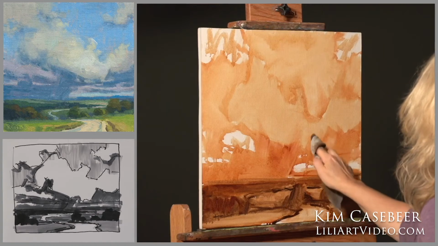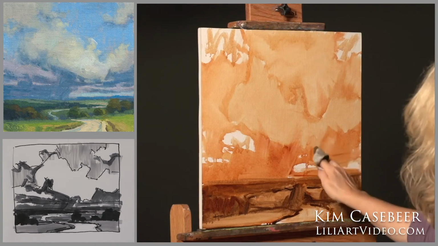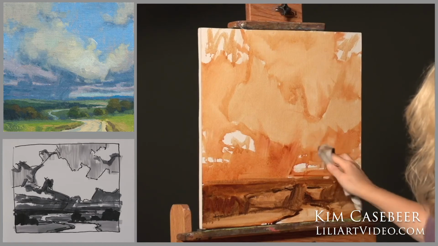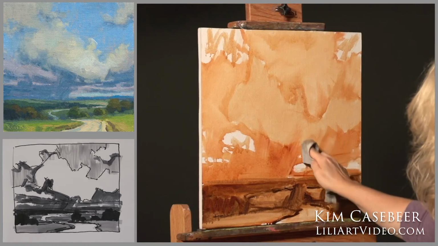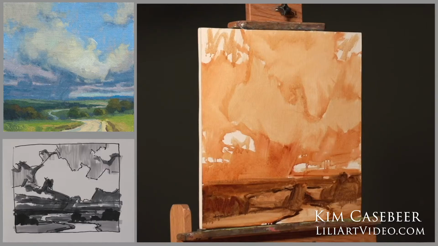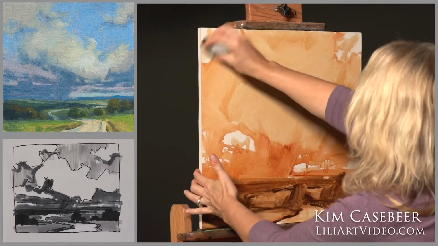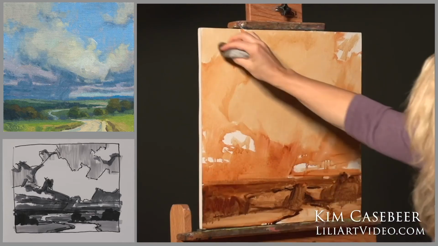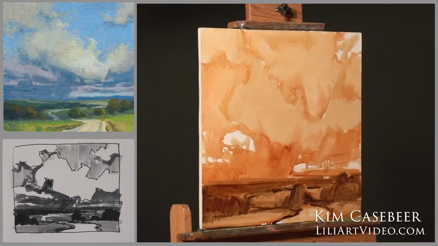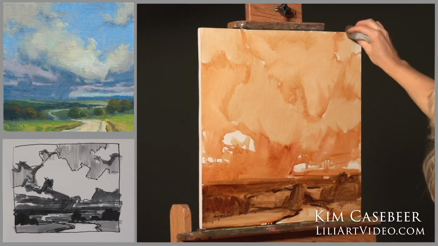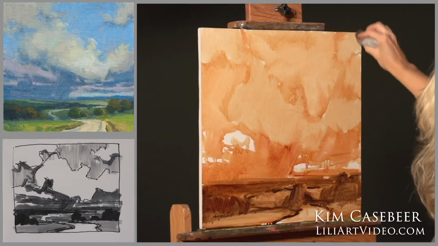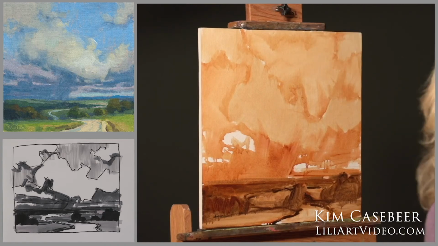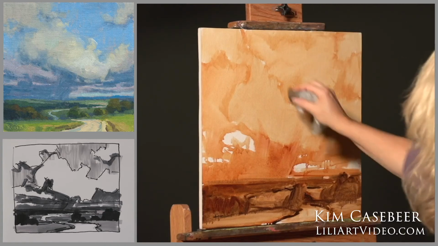There's a nice angle to the cloud right here that I really want to emphasize. Get that shape right. And I want to make sure that I pretty much cover the canvas.